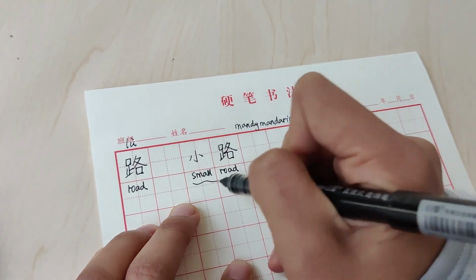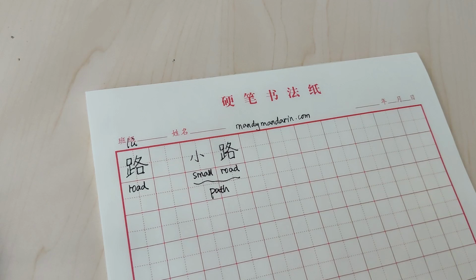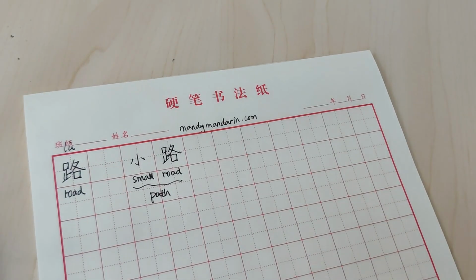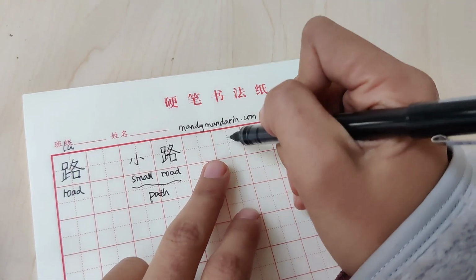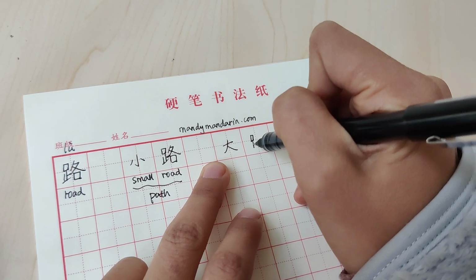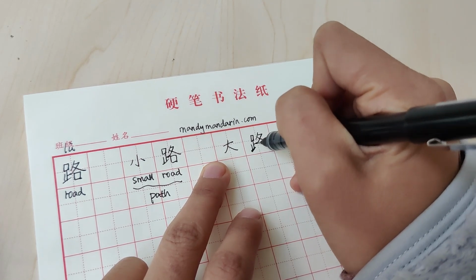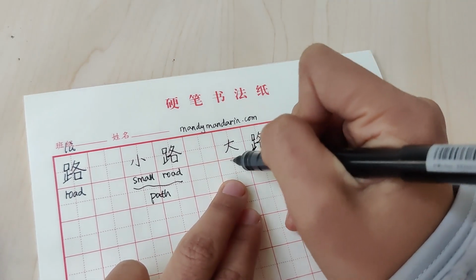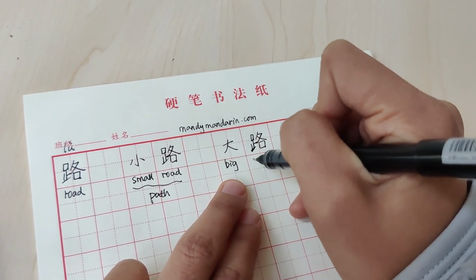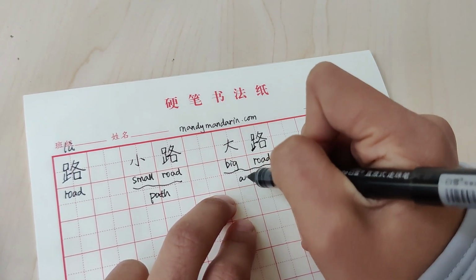So 小路 would make the path, just a small path. I guess a lot of you might already know what I'm going to write later. Yep, that's 大路.